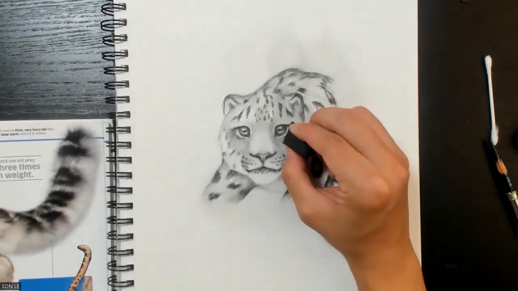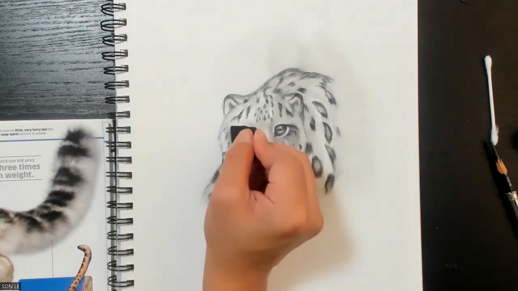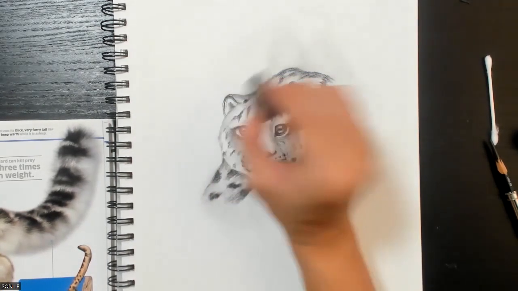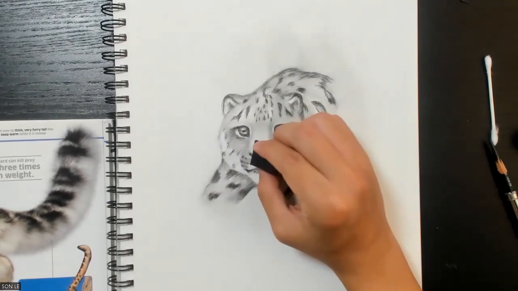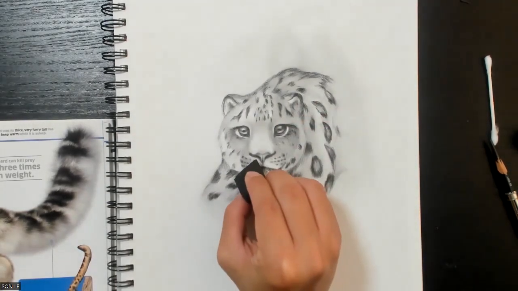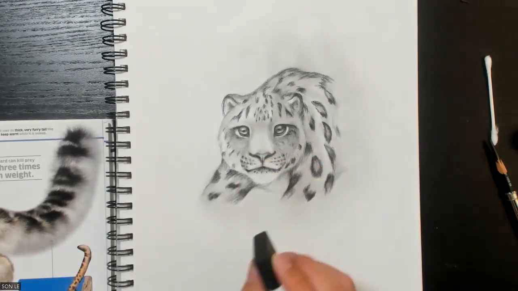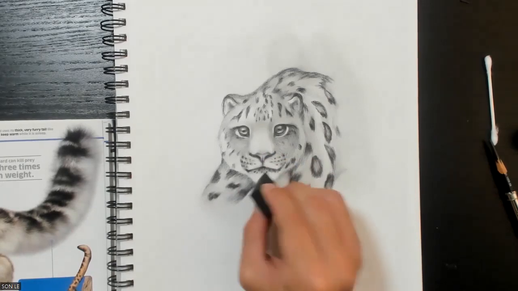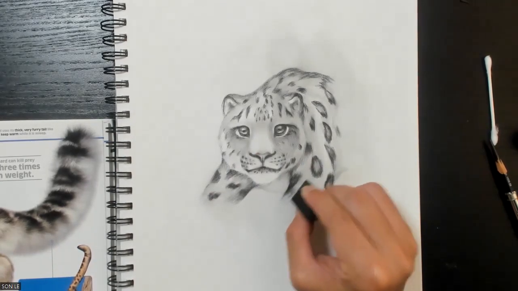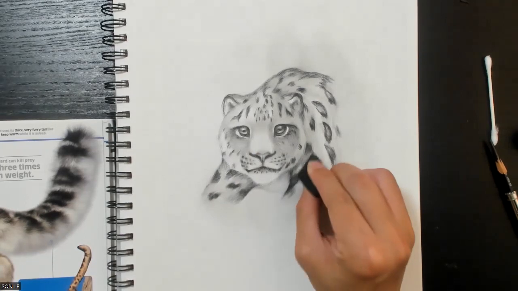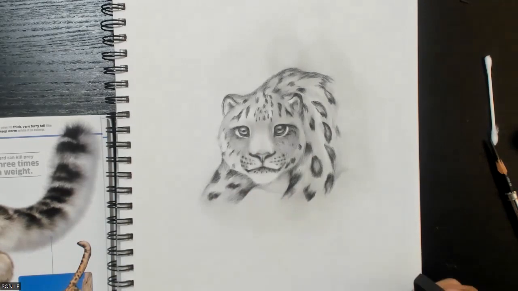I want to use eraser. Make the highlight brighter so you can see the contrast come back. Use curved line to shade the fur on the left, fur on the cheek, the chin. With this technique, you need to make sure that your eraser is sharp.